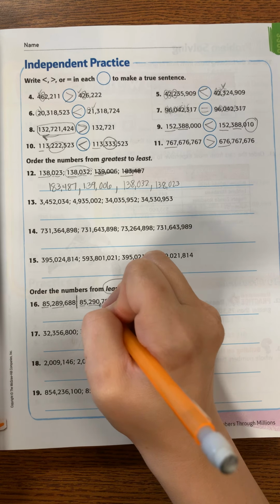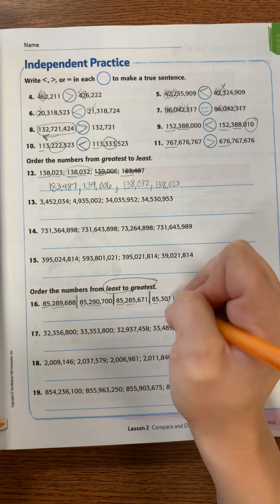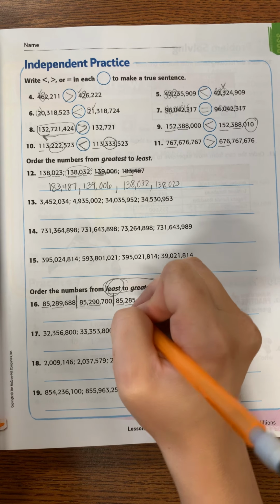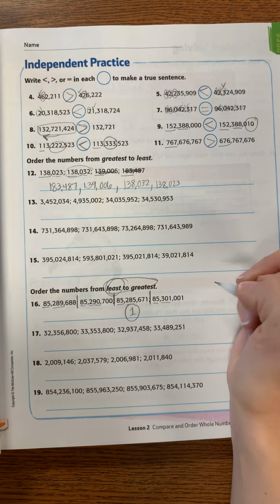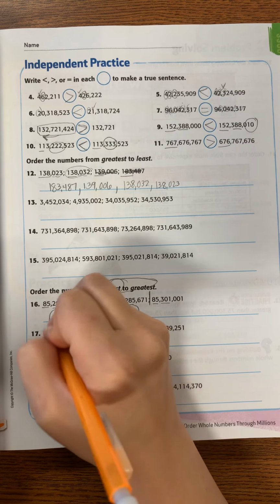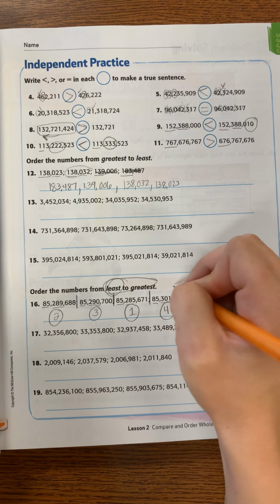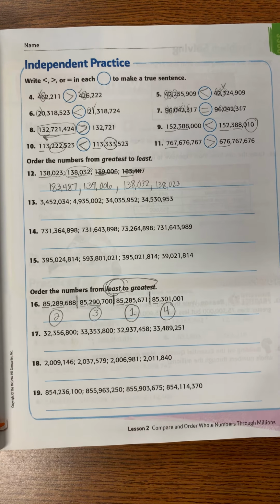289,000, 290, 285, and 301. Remember, we're looking for the least, so it's gonna be this one. So this one's gonna be first. Which one would be next? This one. Which one would be third? This one. And this one would be fourth because we went least to greatest.